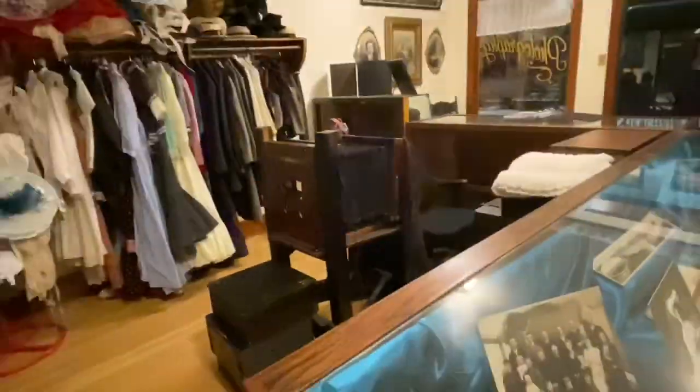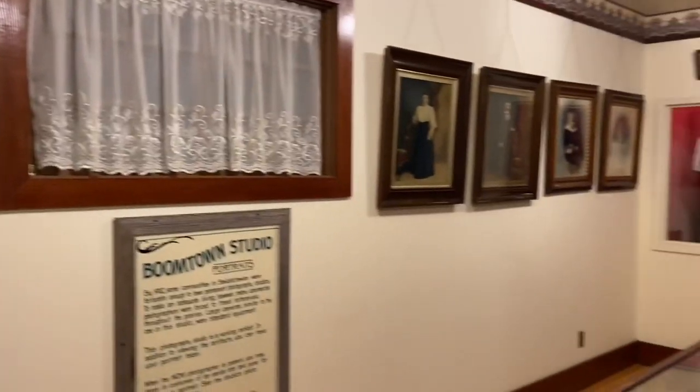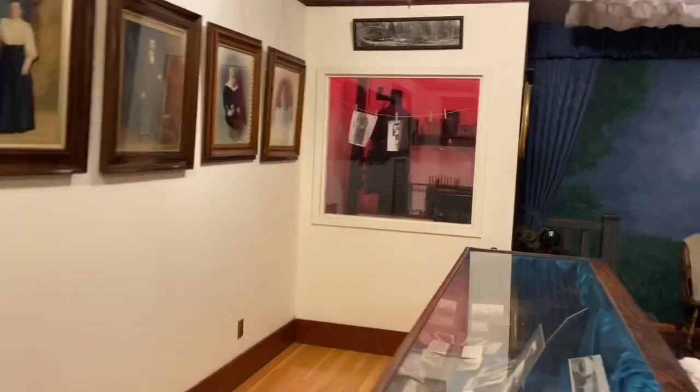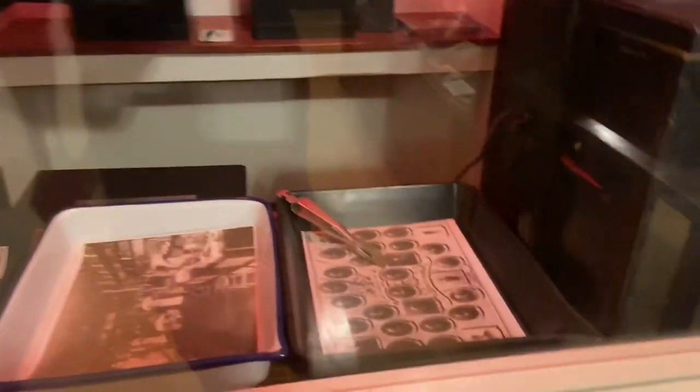So it instantly prints. Cool. Old cameras. So there's a developing room there.